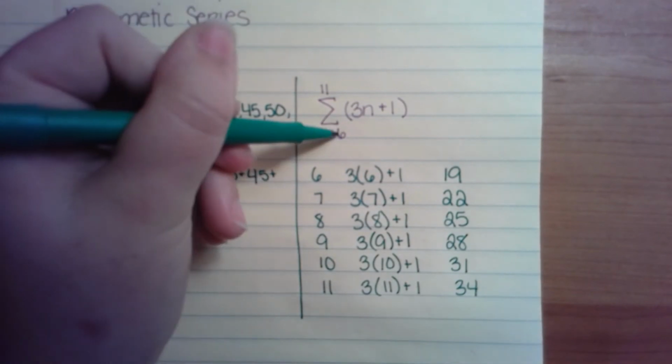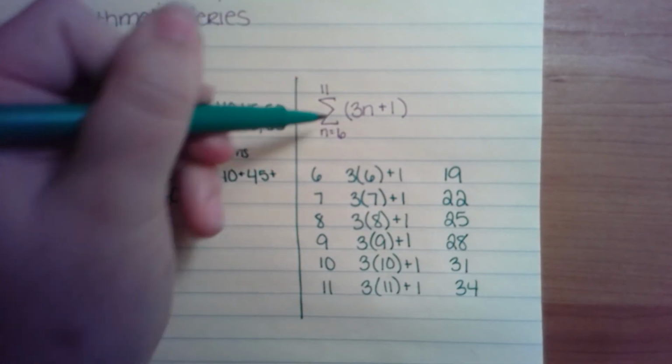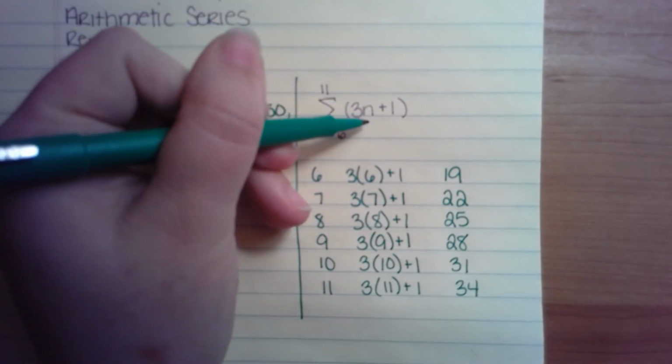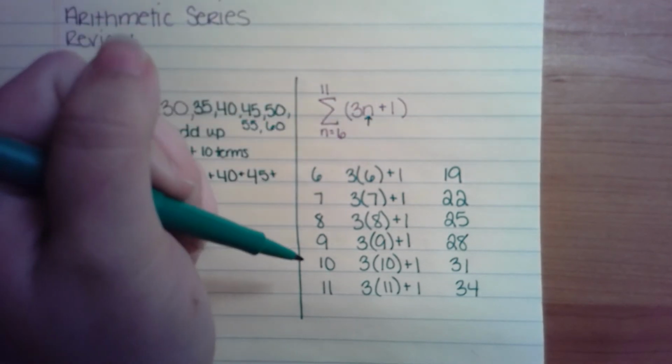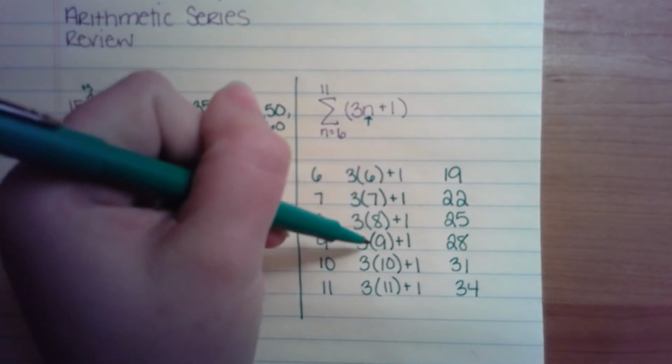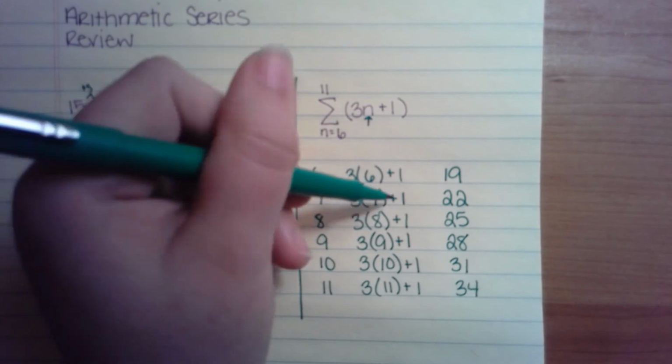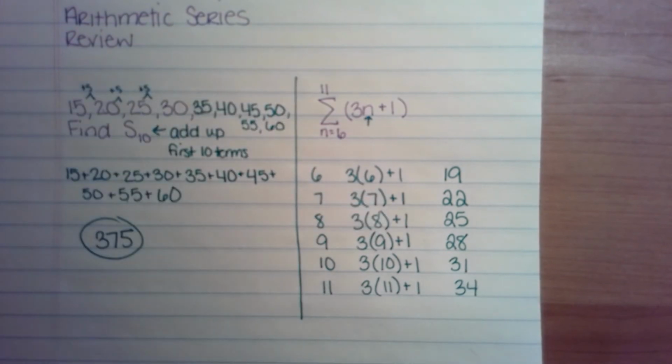Right? So I took all the numbers from 6 to 11 and plugged them all in to n right here, right? Whatever n is, that's the number that I'm plugging in. So the 3 something plus 1 in each case, 3 something plus 1. And then I just sat over here with a calculator.